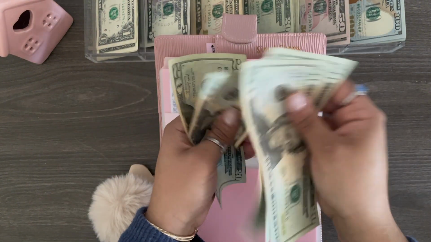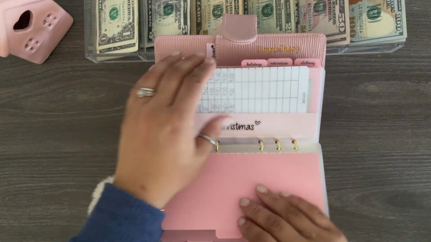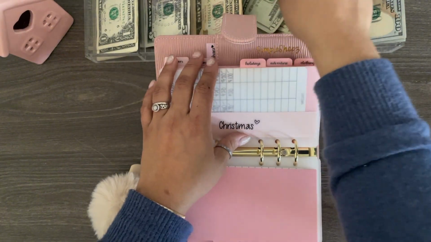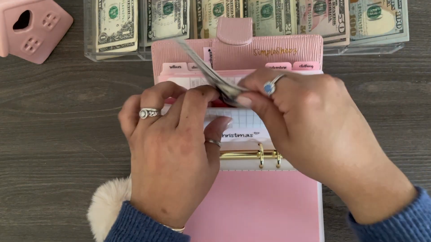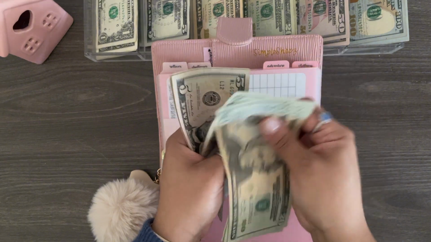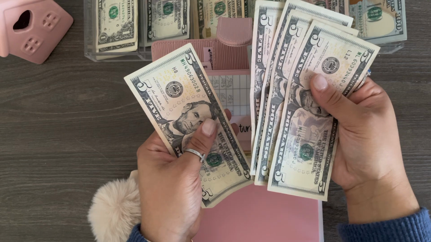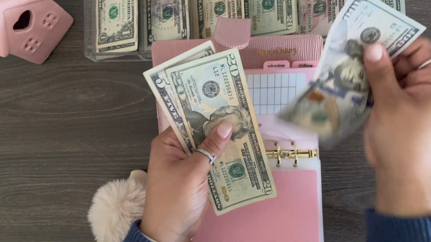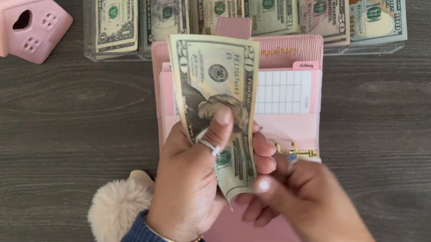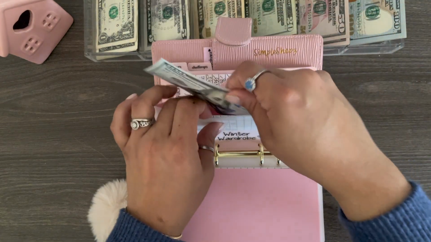Pets has 20, 40, 60, 80. Grab 1. Holidays has 20, 40, 60, 80. Grab 100. Adventure has 20, 40, 60, 80. 5, 10, 15, 20, 25. So let's put this back and grab 20. Clothing has 20, 40, 60, 80. Put that down and grab 100.